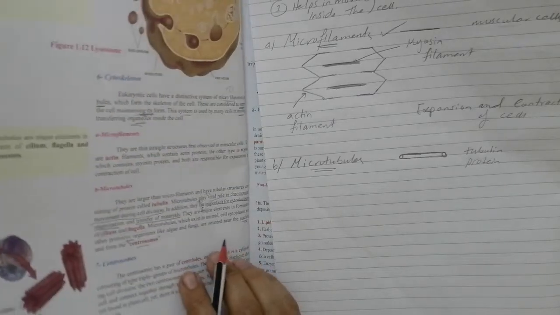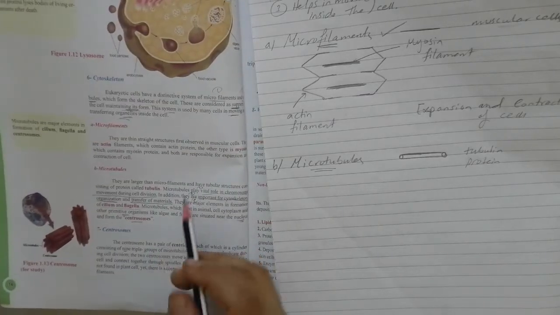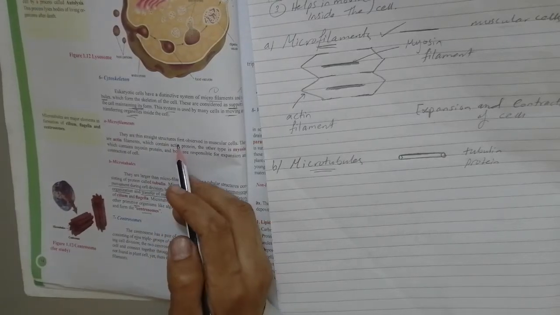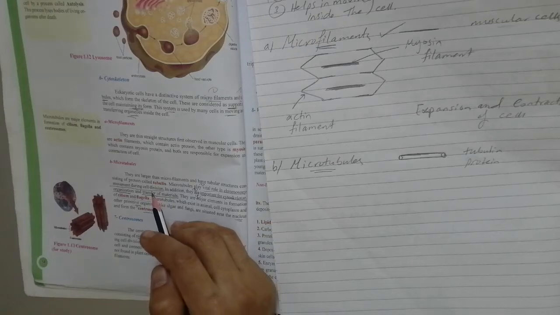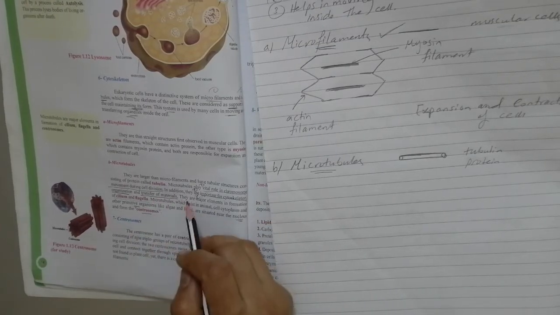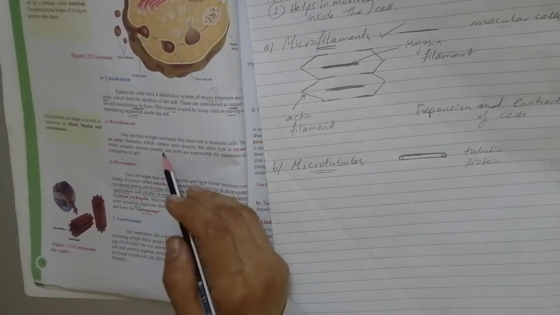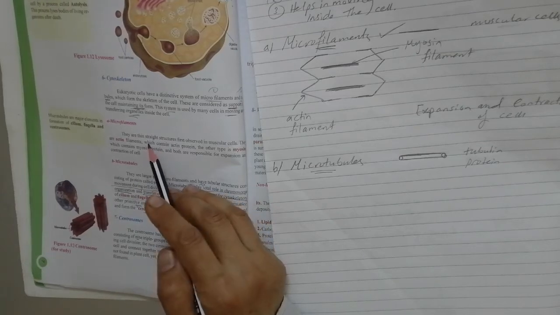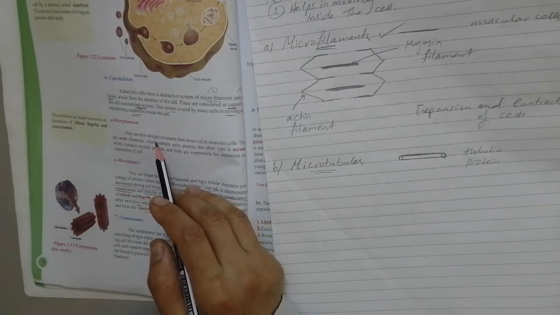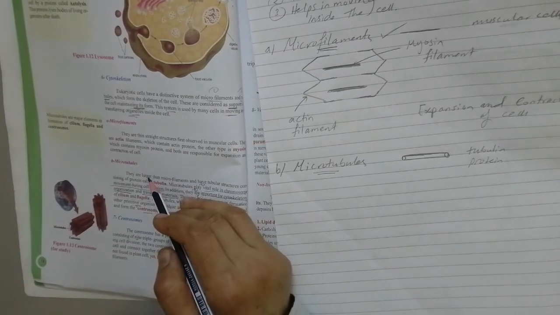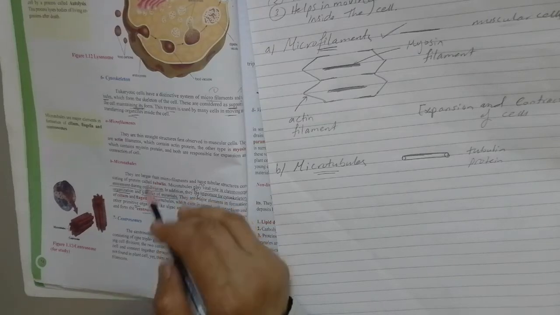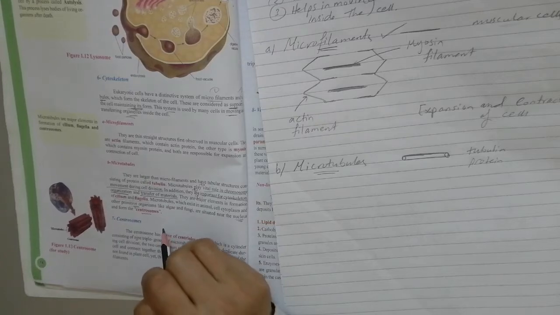As we know, microfilaments are thin filamentous structures, while microtubules are larger than microfilaments. Second, microfilaments were first observed in the cytoplasm of muscular cells, while microtubules exist in animal cell cytoplasm and in other primitive organisms like algae and fungi.